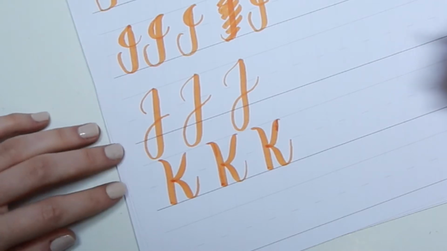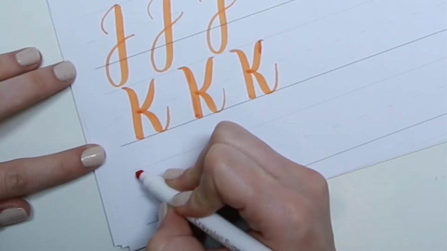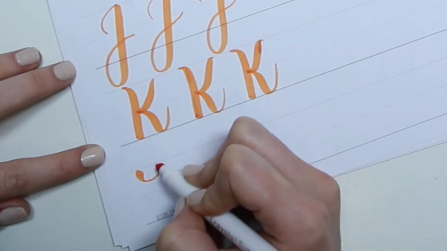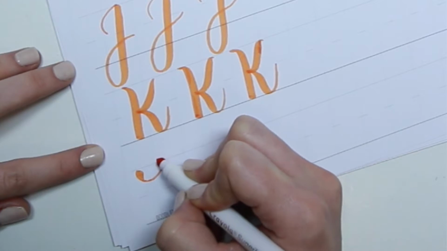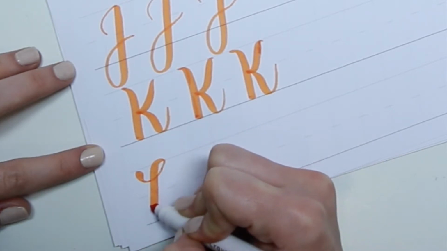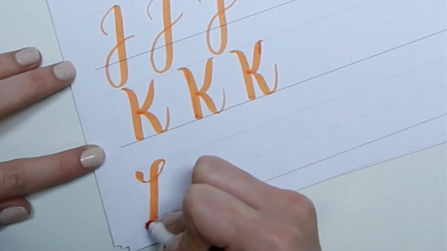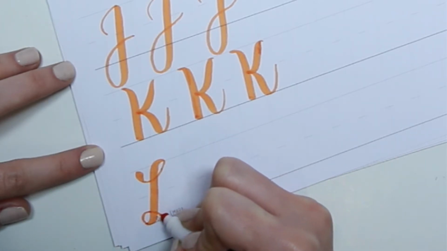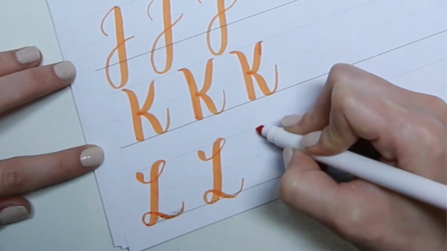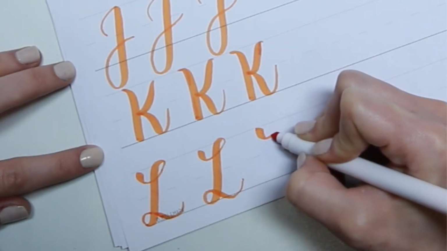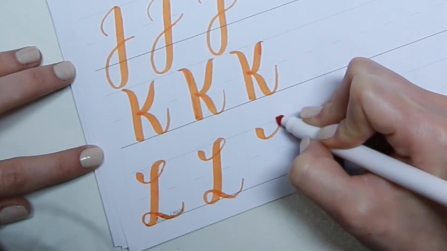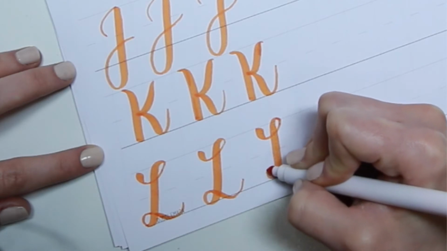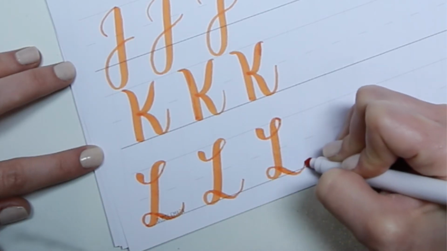Moving on to the L, we're going to start with a little loop from the ascender line to the middle part here between these two lines, and then we're going to come down all the way to the baseline, and then we're going to do a little loop here. We come down a thick stroke, up in a thin towards the center line, and then down to the baseline, and up and down and up.